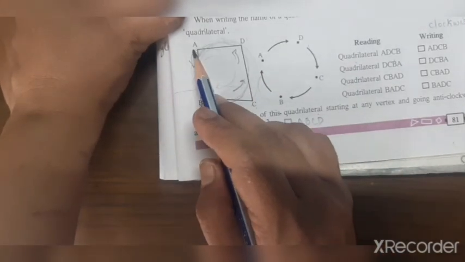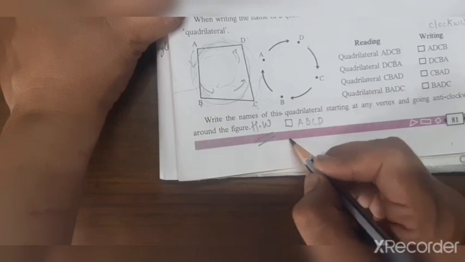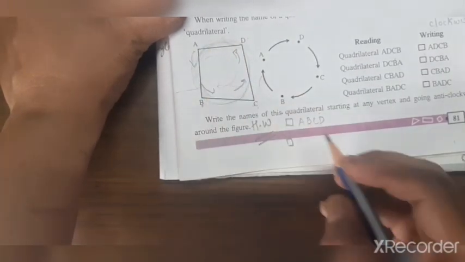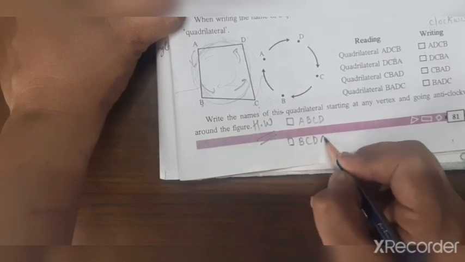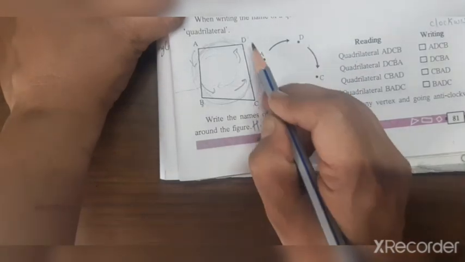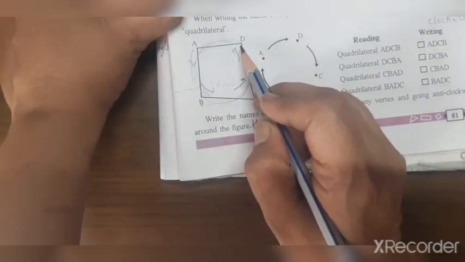Now after vertex A, we will begin with vertex B. So quadrilateral B, C, D, A. You will not leave any letter which is coming in the way. After B comes C, so you have to take C. After C comes D, so you have to take D. After D comes A, so you have to take A.